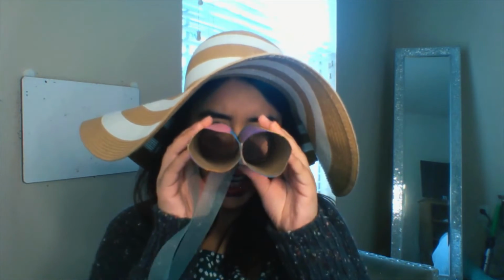Today we are going on an ISPY adventure using vocabulary words that we learned in science. So have your binoculars ready, have a little safari fun, and let's get looking to see what we find on our ISPY adventure.